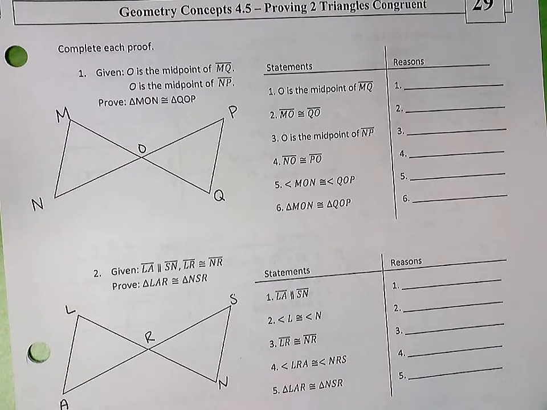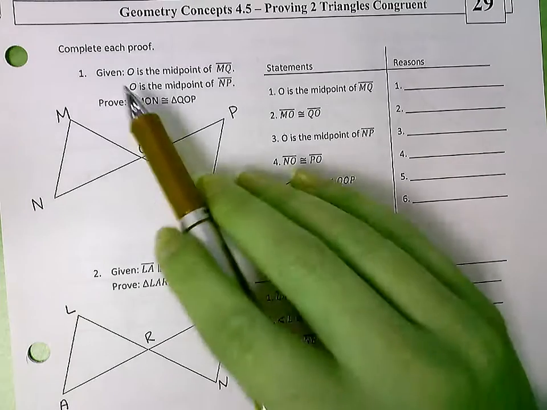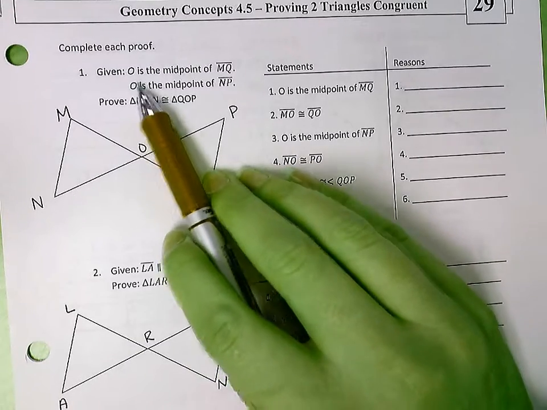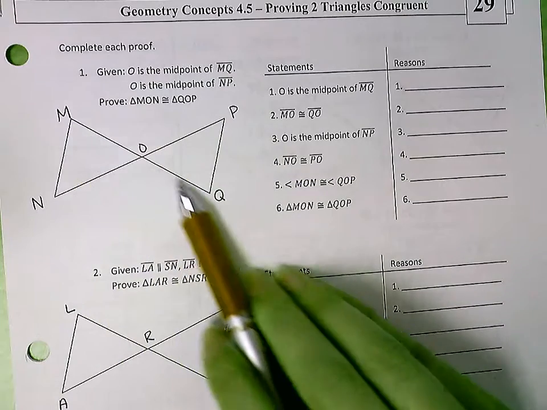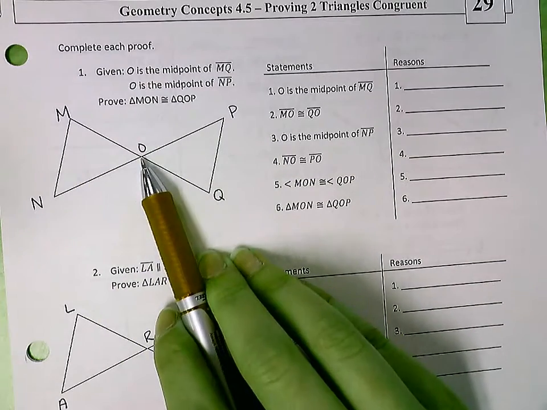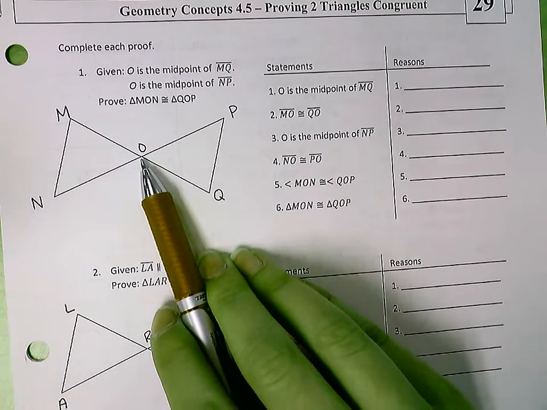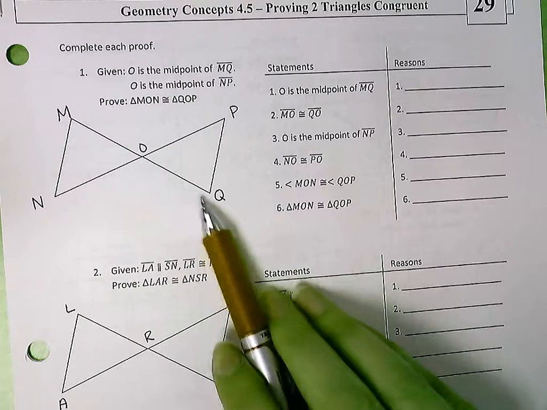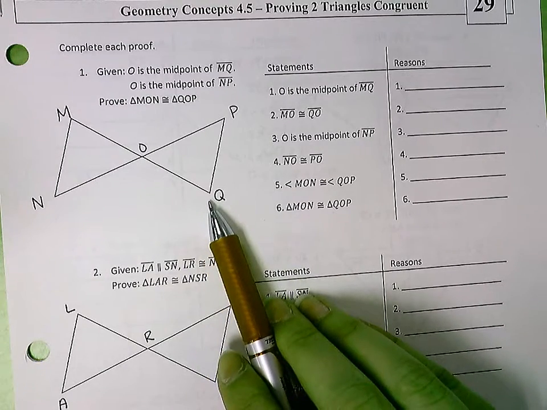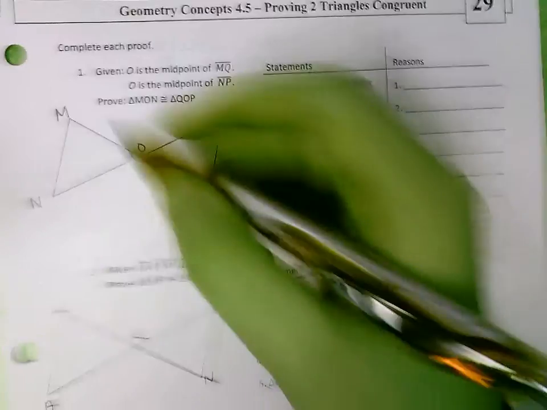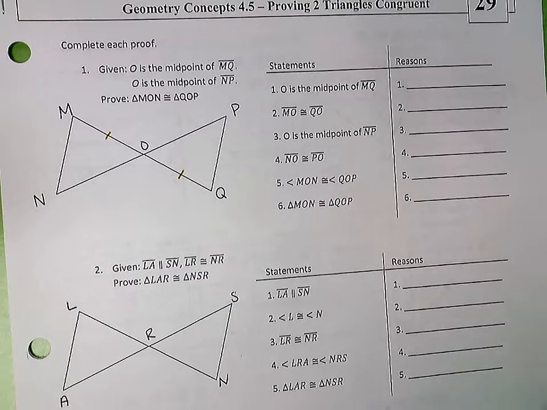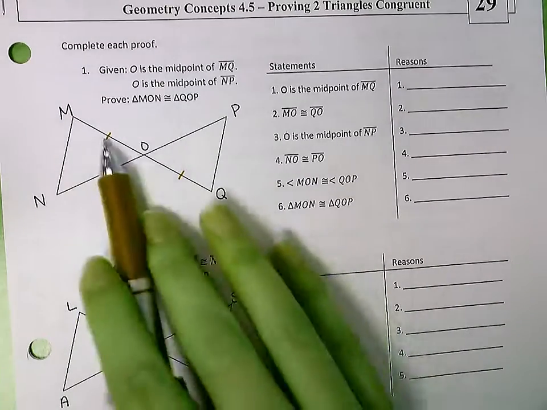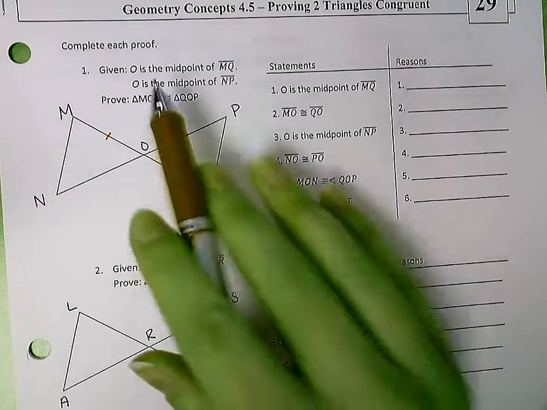So we want to complete each proof. So this first one, I'm given O, so point O is the midpoint of segment MQ. So if I look at segment MQ, O is the midpoint. What does that mean about those two other segments there? Yes, they are congruent. So I'm going to label that on my picture. Okay, so since O is that midpoint of that entire segment, those two smaller ones are congruent.